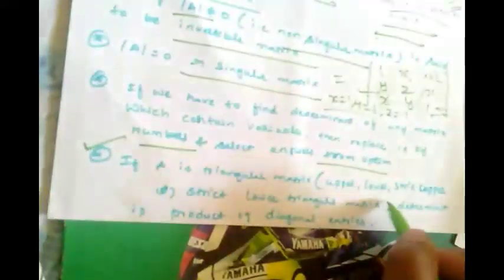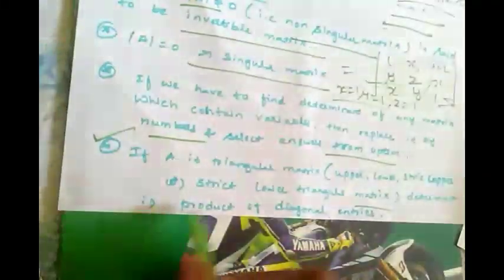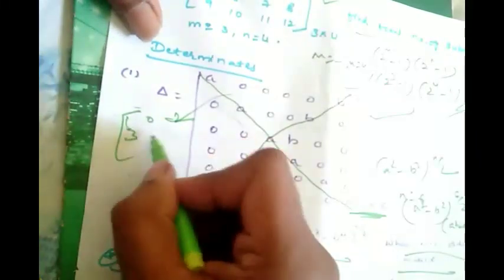And the next result: if A is a triangular matrix, upper or lower, or strictly upper or strictly lower triangular matrix, then the determinant is the product of the diagonal entries. This is a very important result, remember. Suppose I take a 3 by 3 matrix: 1 0 2, 3 sorry 0 5 2, 0 0 1.